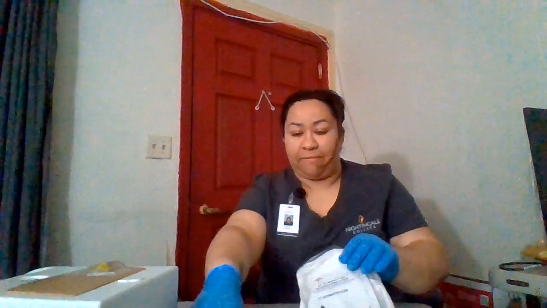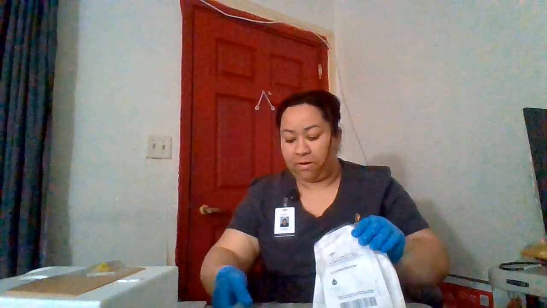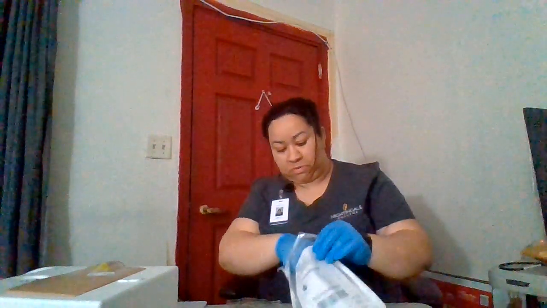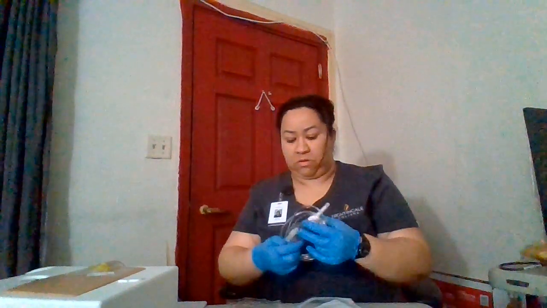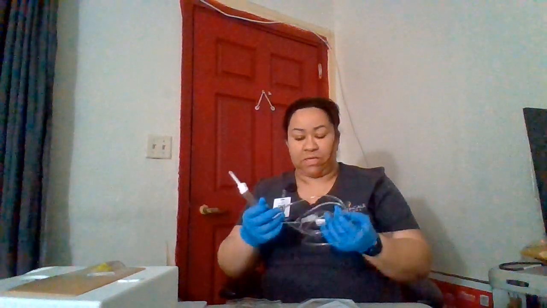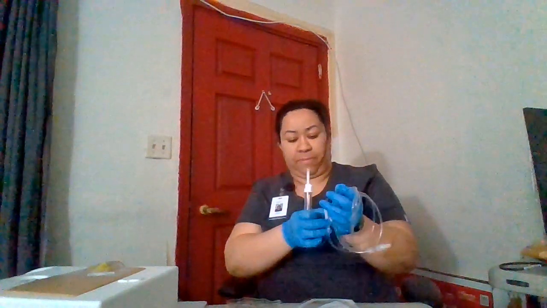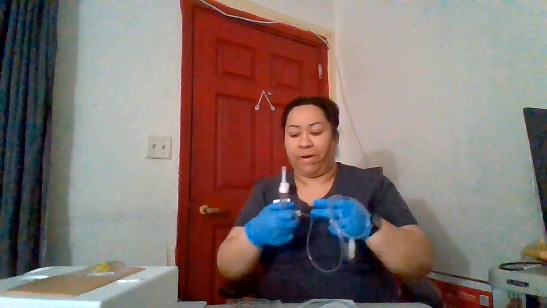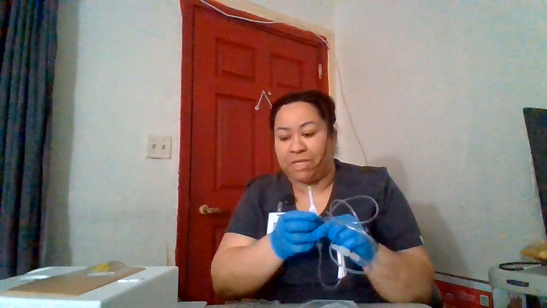Okay, so I'm going to start off by preparing my spike and fluids here. This is our primary tubing. In our primary tubing, you will find the spike, and the spike needs to be kept sterile. It cannot be touched. This is actually what's going to be introduced into our IV fluid bag.